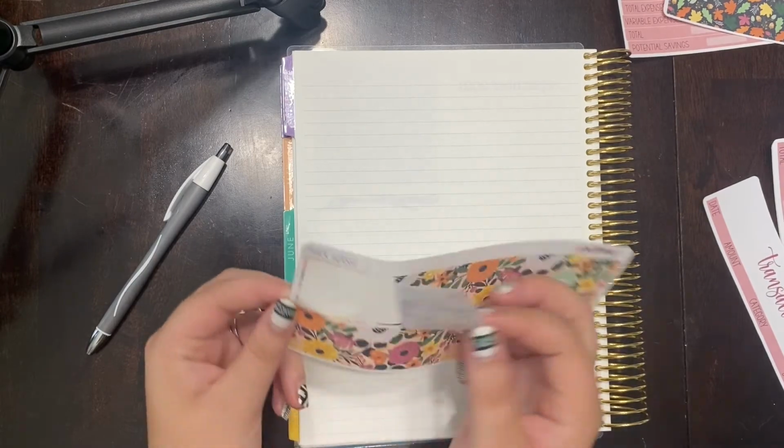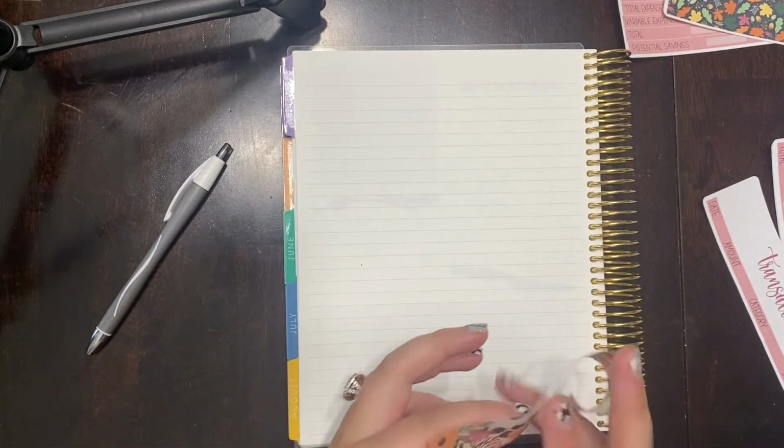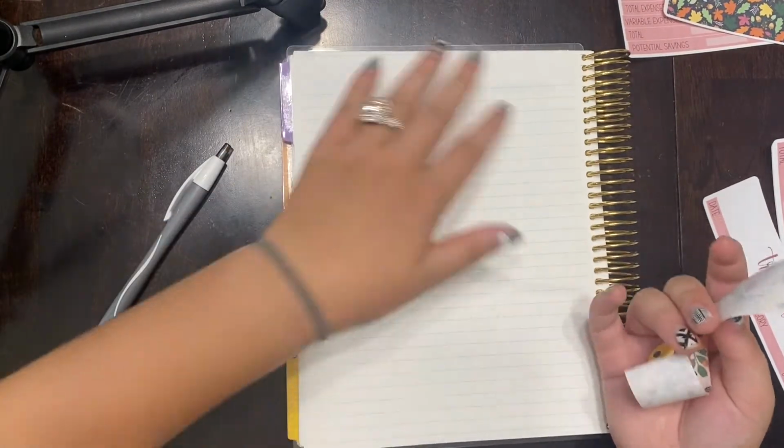I'm gonna start by laying down our first thick washi.